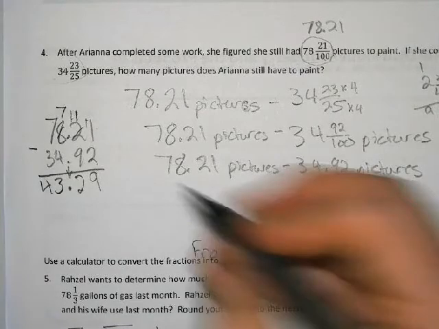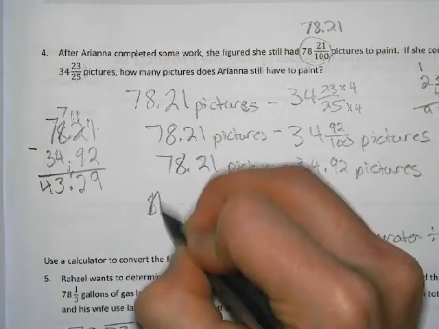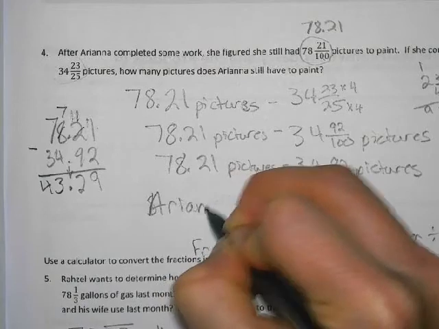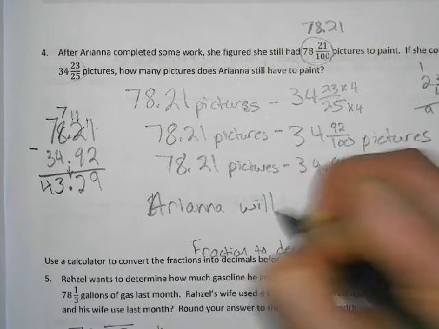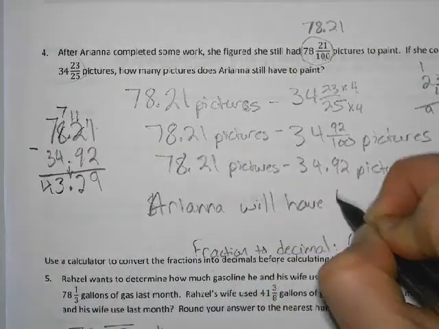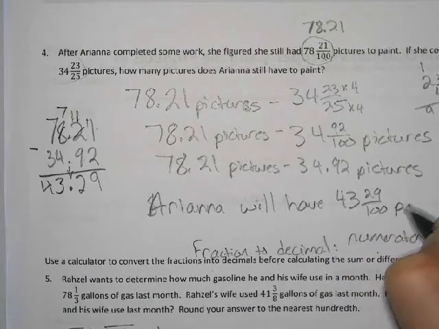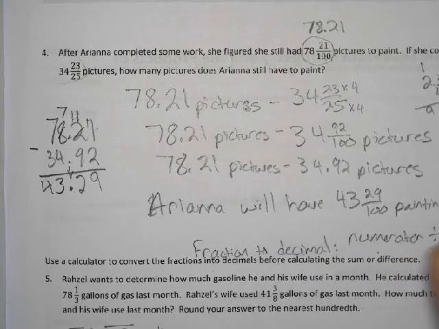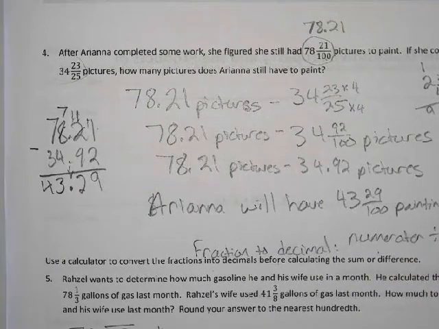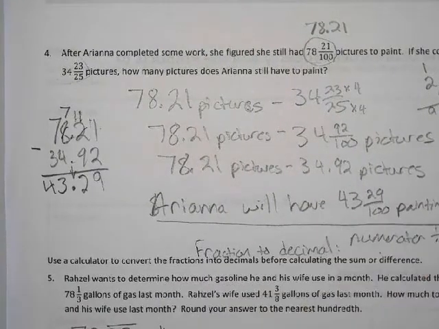So she will have, you could say Ariana will have 43 and 29 hundredths paintings left to paint. And this would be my answer.